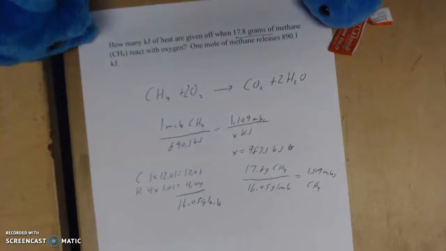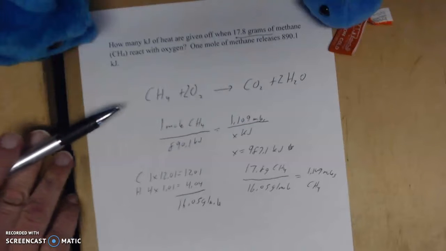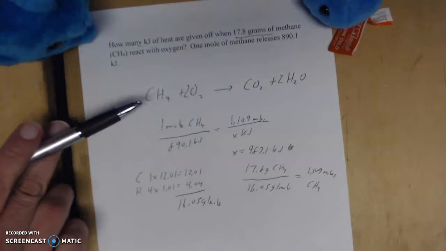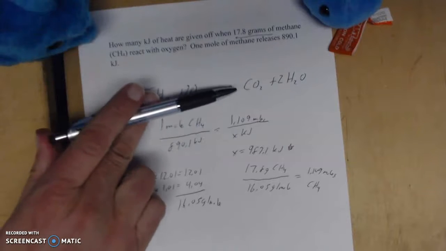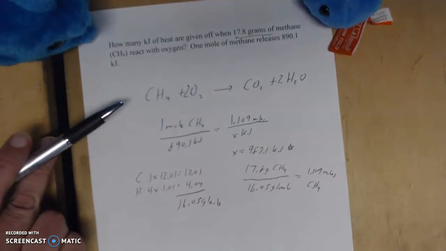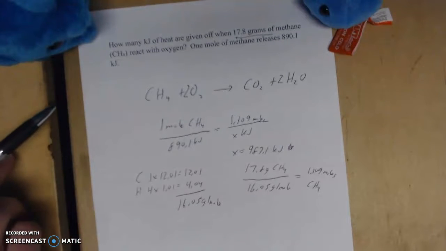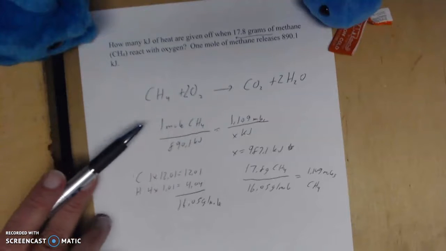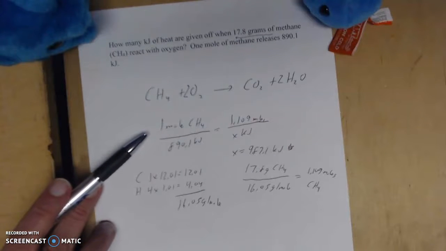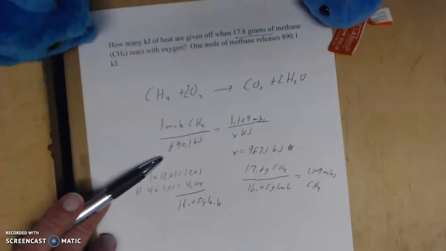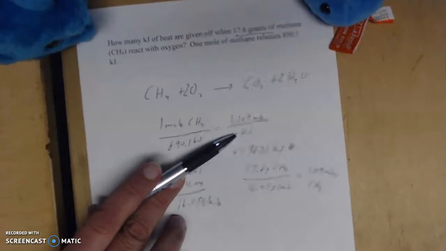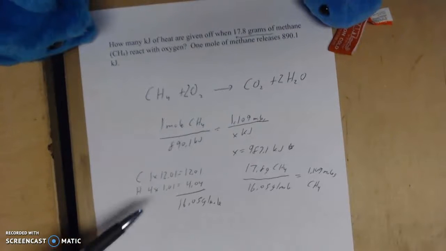Okay, so let's review. We set up and balance the equation. So methane reacting with oxygen, producing carbon dioxide and water. It's a combustion reaction. We balance it. We're told 1 mole of methane releases 890.1 kilojoules. So 1 over 890.1. And then we're trying to find the number of kilojoules here. We have grams of methane.